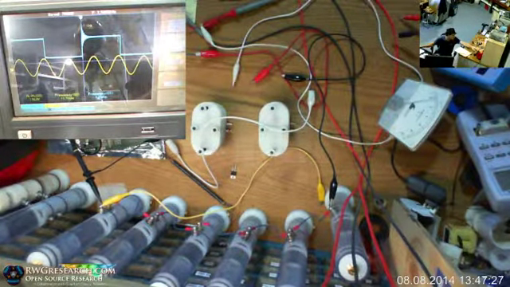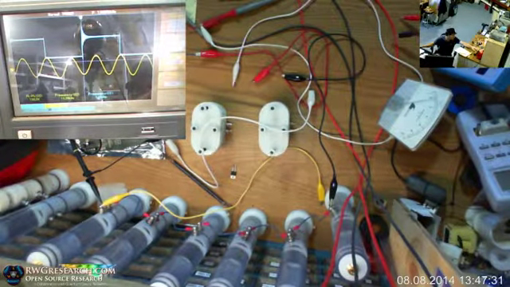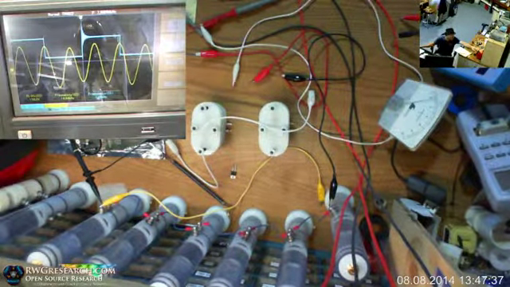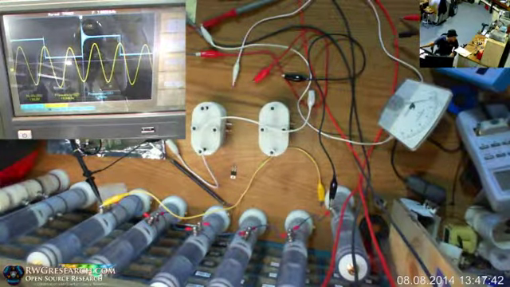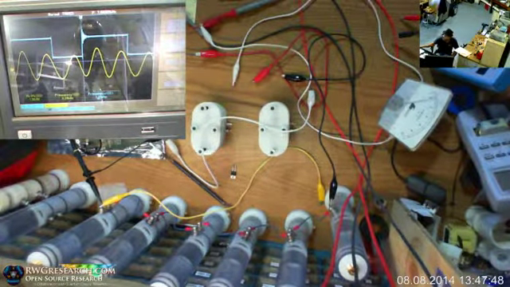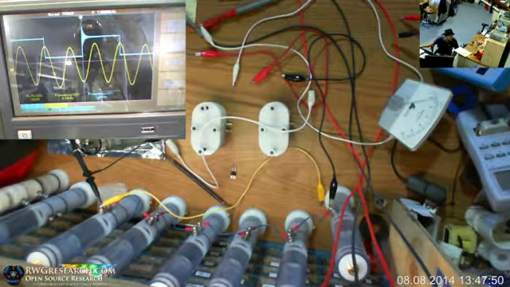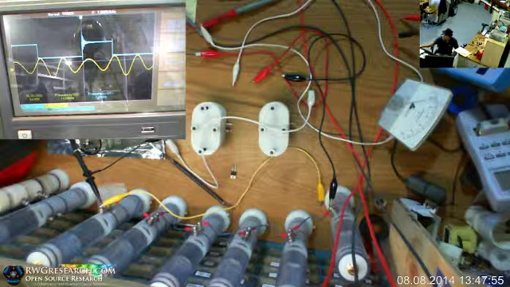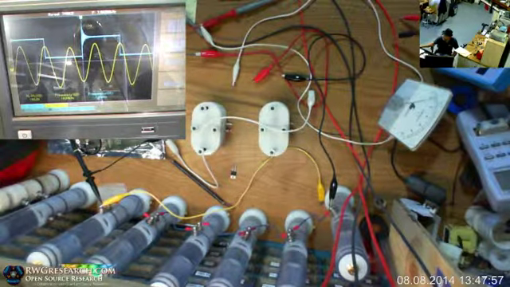Oh man. Look at that. Oh, peaked out. Peaked out at 200 volts peak to peak. It's pretty good. Let's play with our... Oh yeah, look at that. Ooh. That's our 2 cycle.